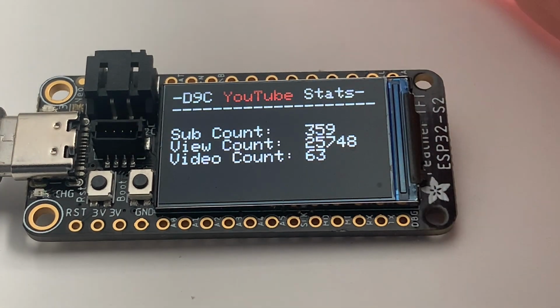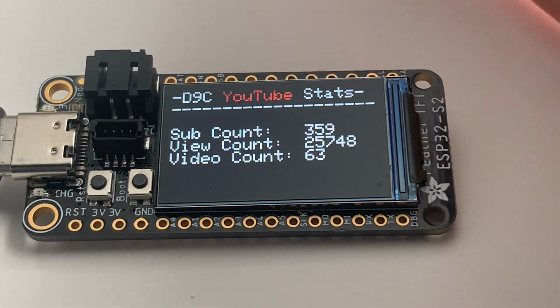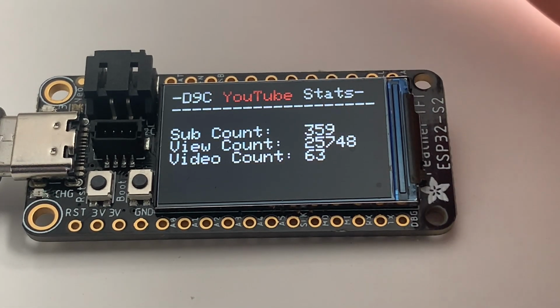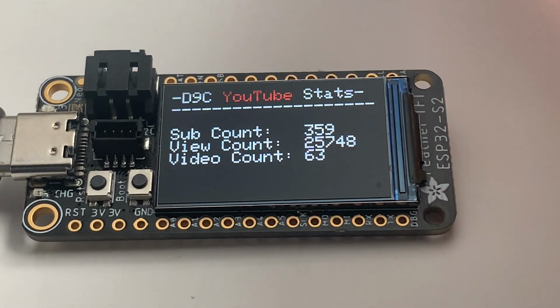Because you actually have to create a Google developer account, and then from there you select a YouTube API, and you have to create a key and all that. Not hard to do, pretty straightforward.